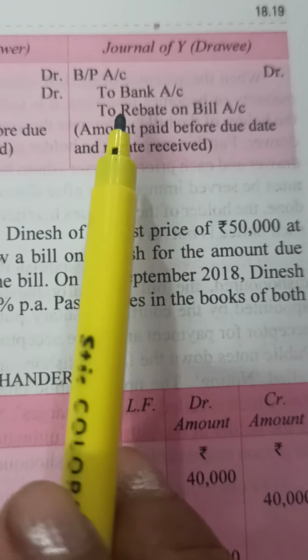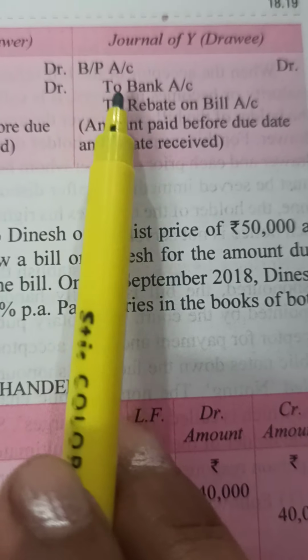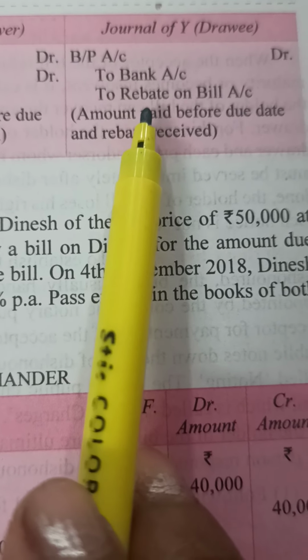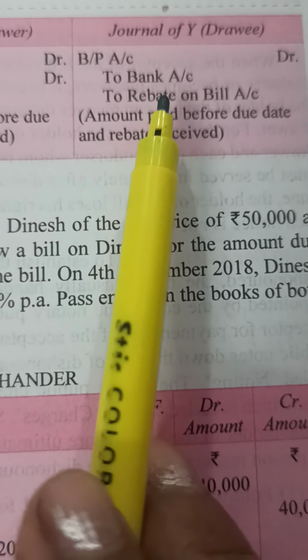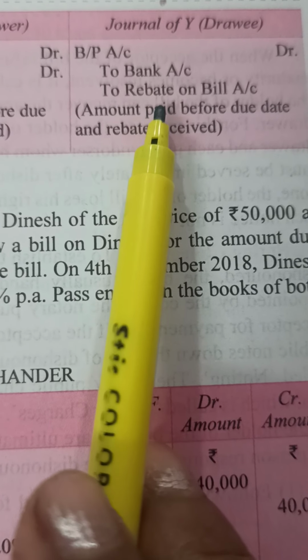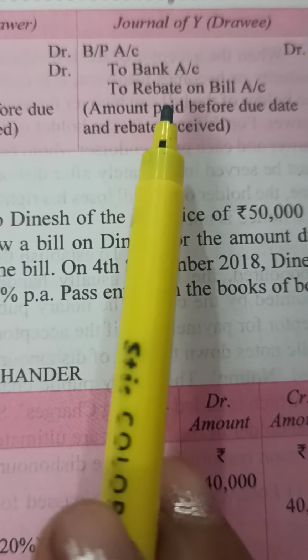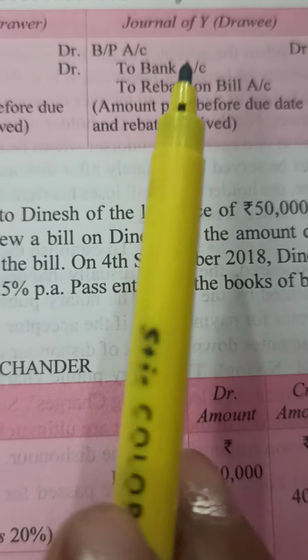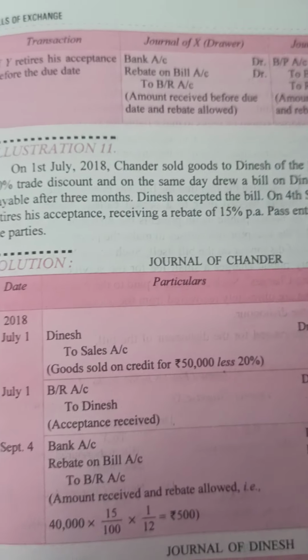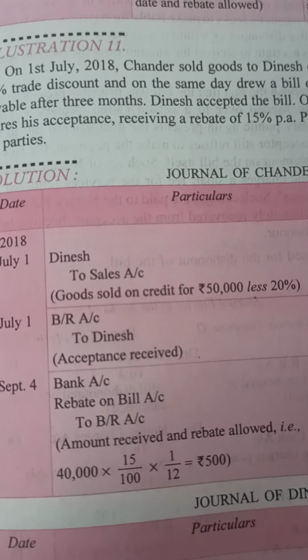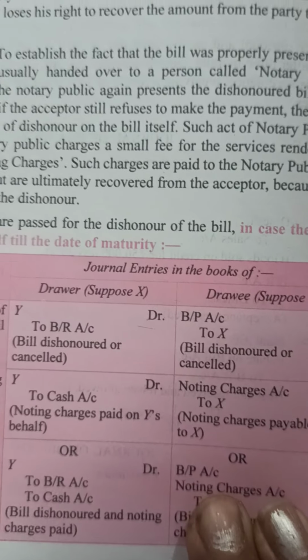And in the books of the drawee, otherwise it would have been bills payable to bank. Now rebate is an income that he is enjoying for making the payment early. So rebate account will be credited as well. Bills payable to bank and to rebate on bill account. This was discussed earlier. Illustration 11, the following illustration, Chandar and Dinesh, this was discussed. I had done this with you.